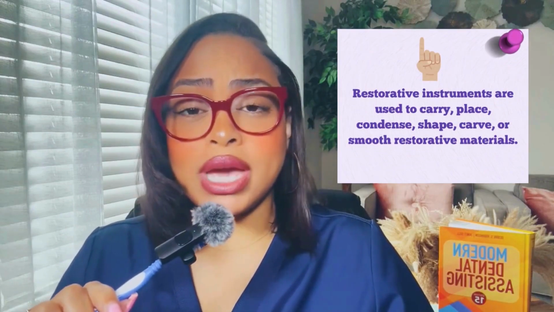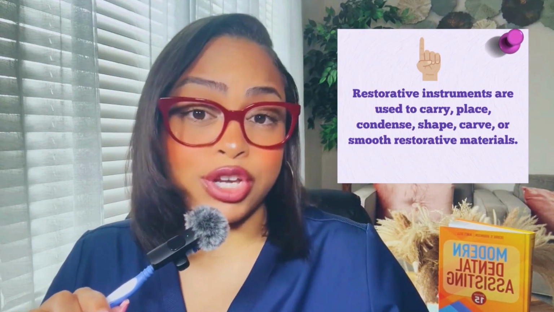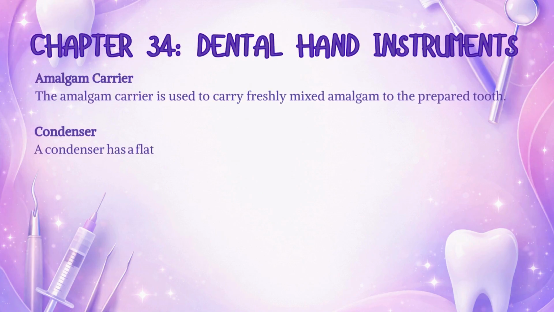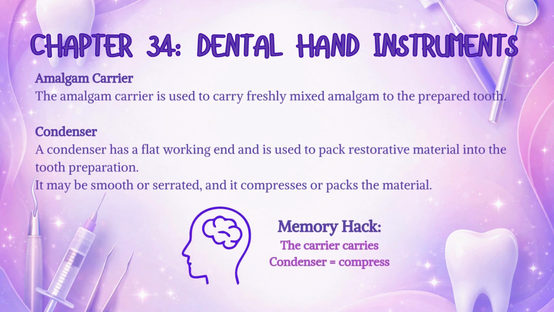Restorative instruments are used to carry, place, condense, shape, carve, or smooth restorative materials. Starting with the amalgam carrier, which is used to carry freshly mixed amalgam to the prepared tooth. Then the condenser, which has a flat working end and is used to pack restorative material into the tooth preparation. It may be smooth or serrated, and it compresses or packs the material.